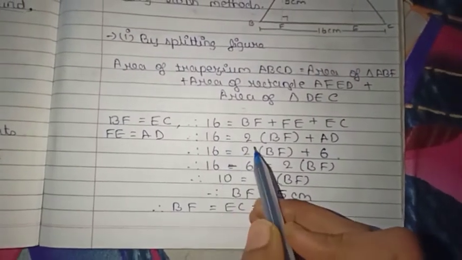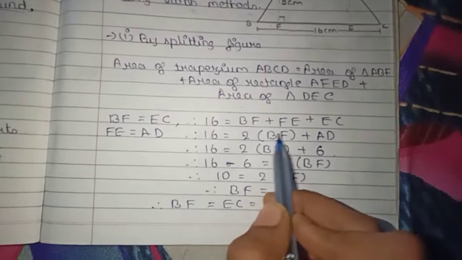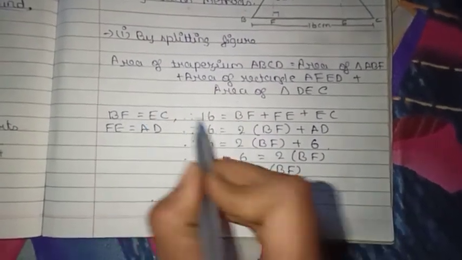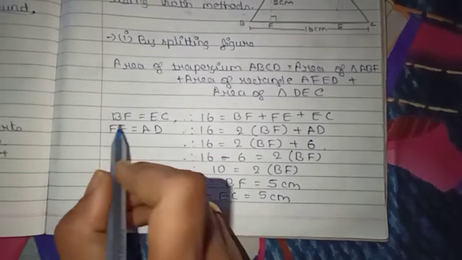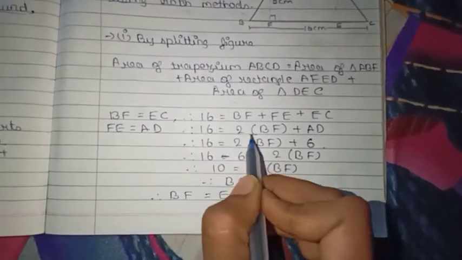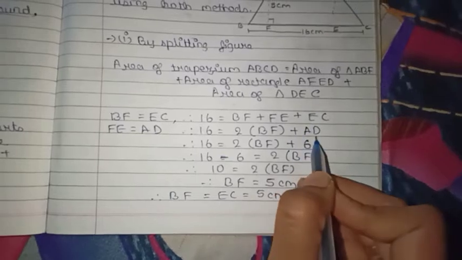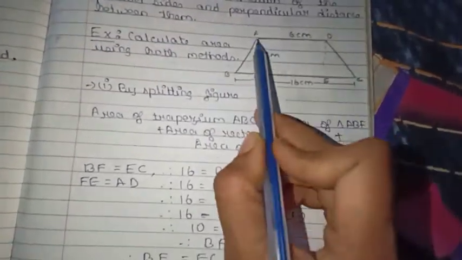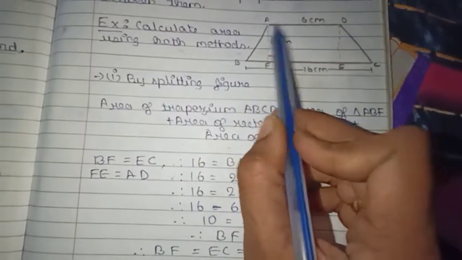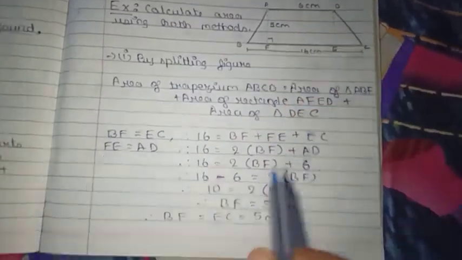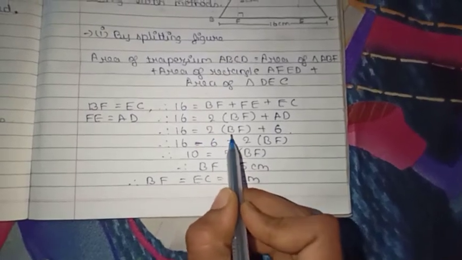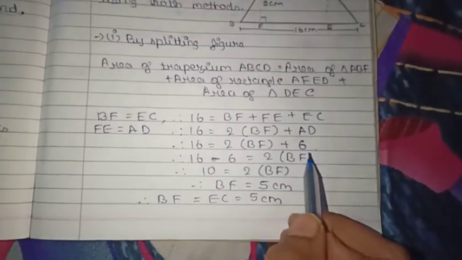So 16 is equal to 2 multiplied by 2 times BF. Why? BF and EC are equal here. So in place of EC, you can write BF. So there are 2 times BF, so 2 BF plus AD. Why AD? Because FE is equal to AD, and we know the measurement of AD, that is equal to 6 centimeter. So 16 is equal to 2 multiplied by BF plus 6.